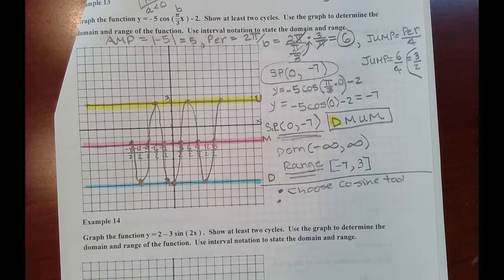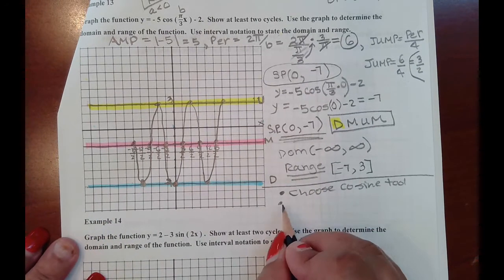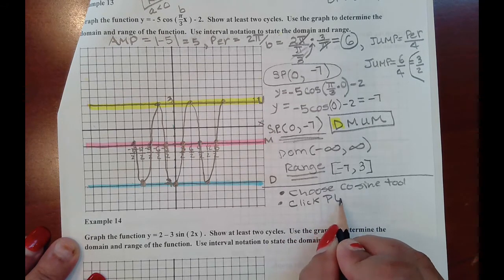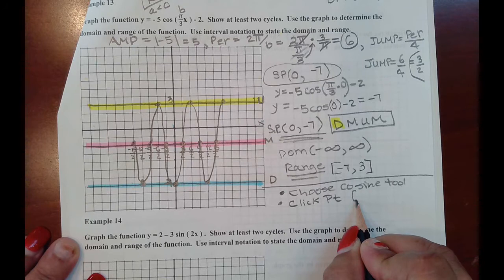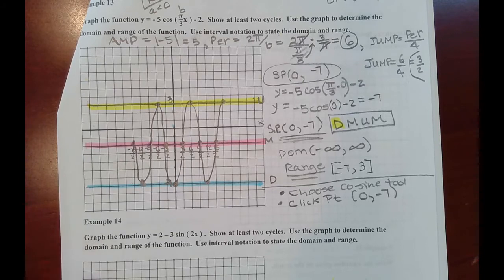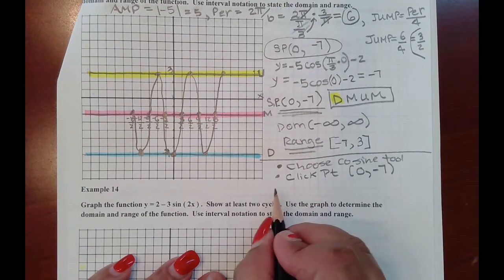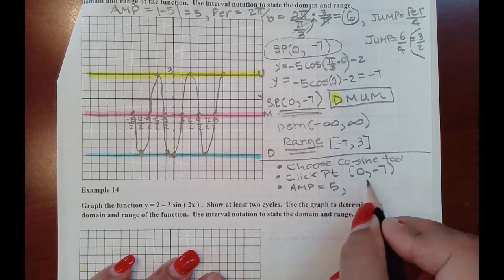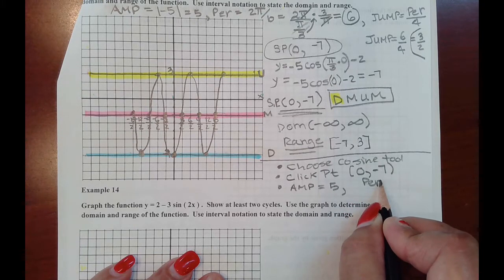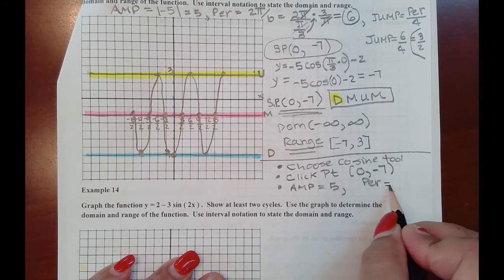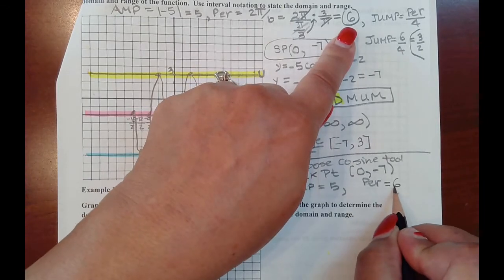You would also tell it what point is on the graph. You have to give it a point. Click a point on the graph. And our start point just happened to be 0, -7. That's the point that will be easiest for you to use without causing yourself more work. Then tell it what the amp is for this particular graph. Tell it what the period is for this particular graph. And the period for this one ended up being 6.